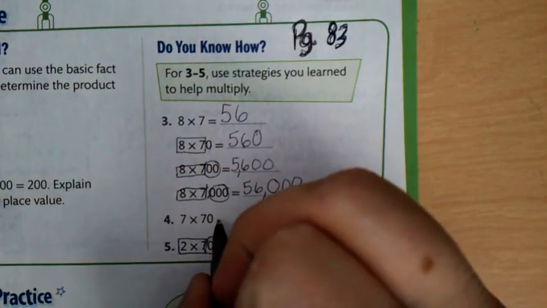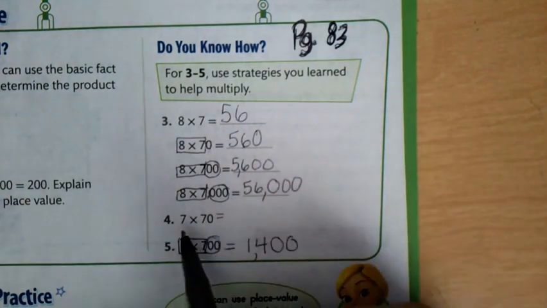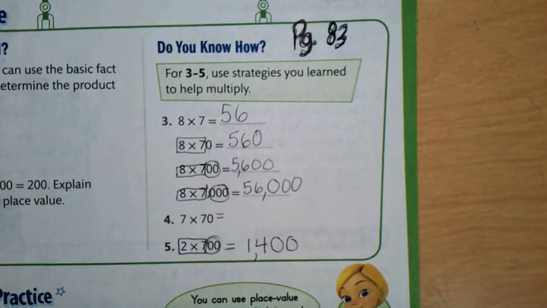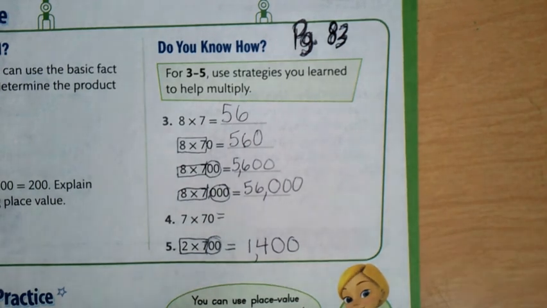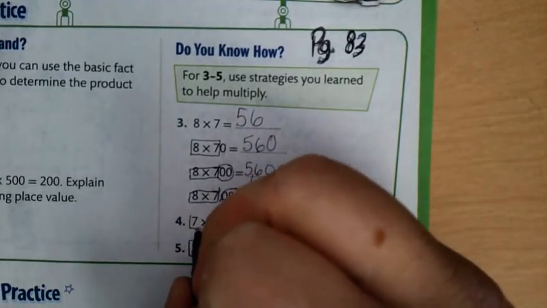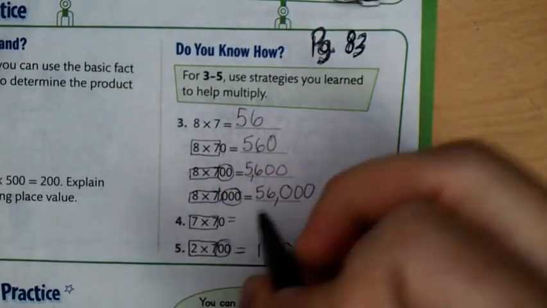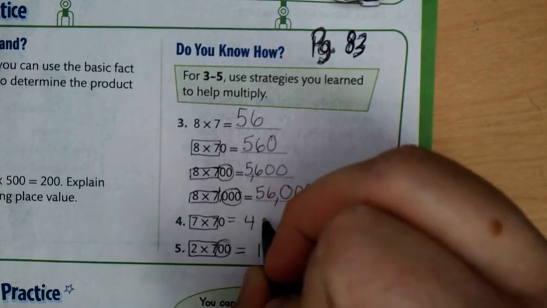All right. Let's go ahead and check out number 4. I'm going to have you pause the video. I want you to solve number 4 all by yourself and then push play, and I'll walk you through how to solve it. If you haven't solved it, pause the video right now because I'm going to go over it. We're going to start with 7 times 7, and 7 times 7 is 49.